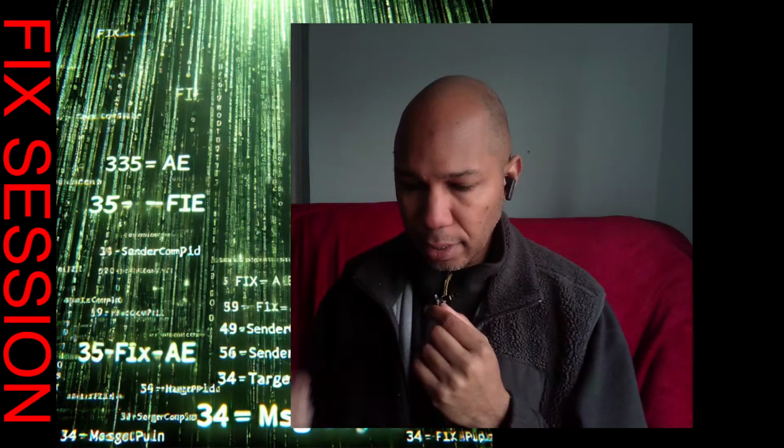So for example, in Python, we have a concept called try except. So if I were using a Python program to establish this FIX connection, I would want to have a try except code block, and I would put that in there. That's what I love about Python. It's very intuitive in terms of the language, right?